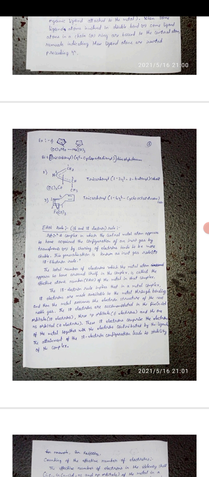This is the electronic configuration of the inert gas argon, which gives stability to the molecule. These electrons do not only belong to the metal or element; they comprise the electrons of the metal together with the electrons contributed by ligands. The attainment of an 18 electron complex leads to the stability of the complex.